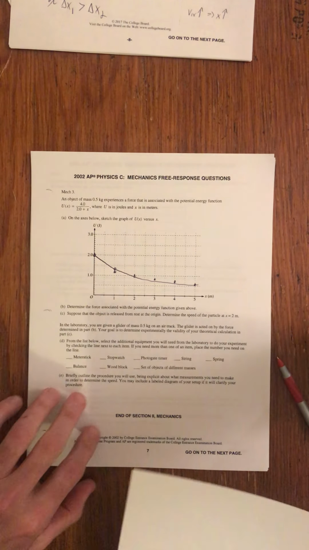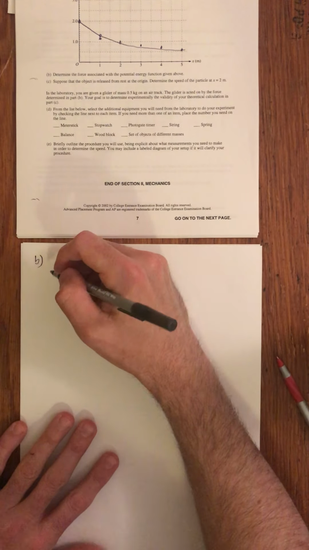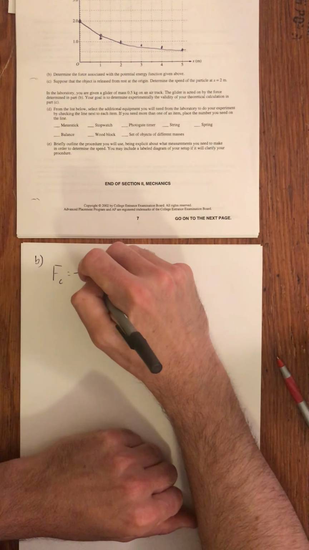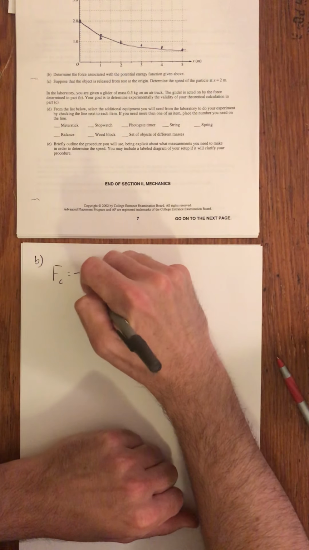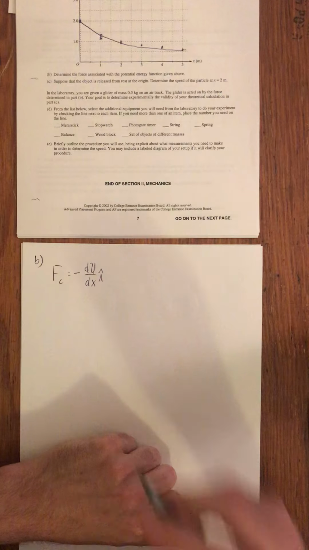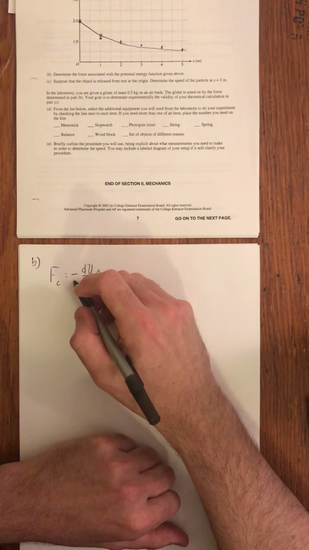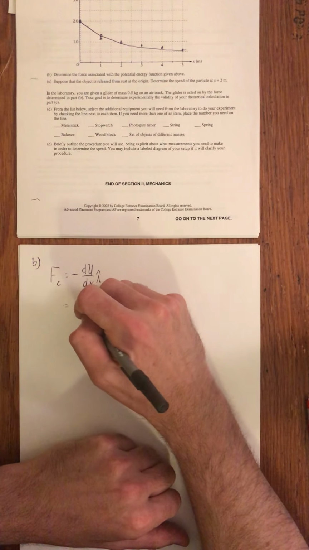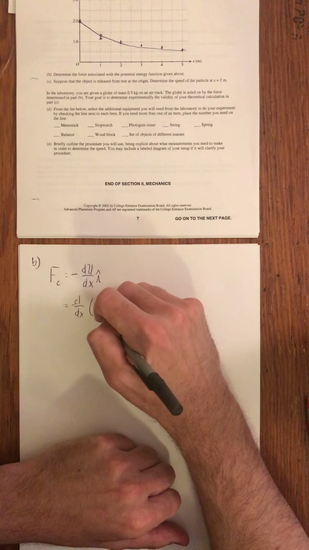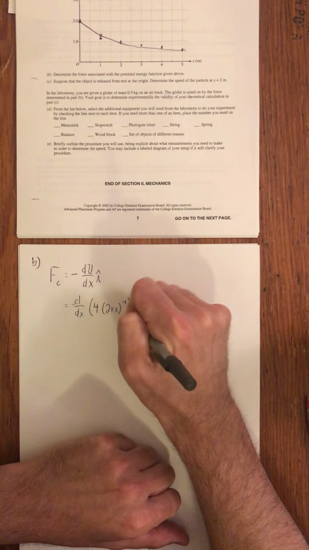Determine the force. Notice here I didn't get a lot of space, so I'm just going to go on to a separate sheet of paper. My equation tells me that a conservative force is the negative gradient of the potential energy with respect to the position variable. So I'm going to put my i hat there, and remember that negative sign is what everyone always screws up. So this is negative dU/dx of, let's make this into a nicer form, 4 times (2 plus x) to the negative 1, i hat.